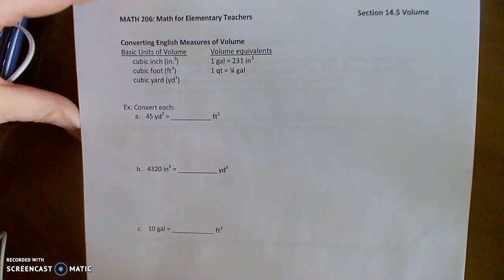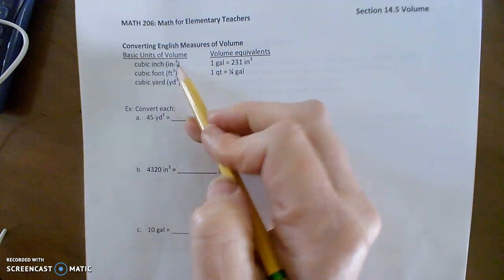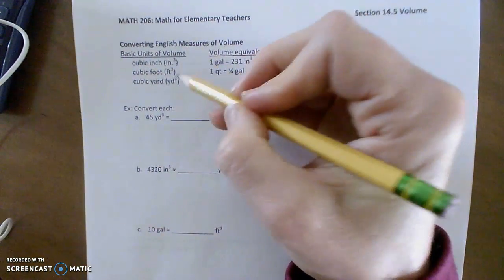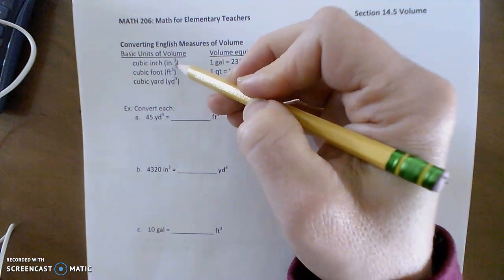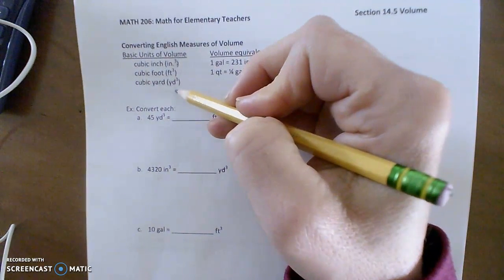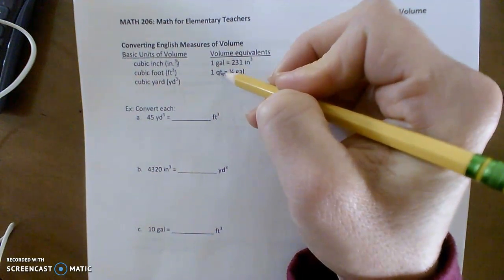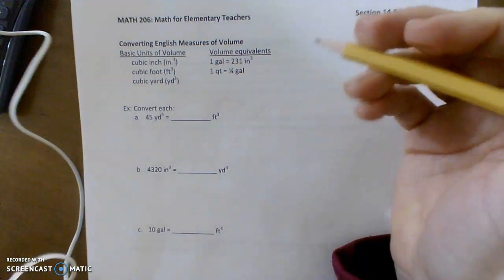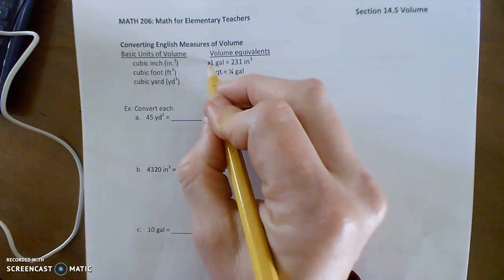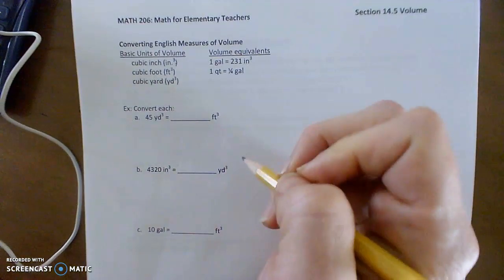Now let's do conversion using the English measures of volume. In the English system, of course, we've got inches, feet, and yards. And if you make the cubes with those units, you get cubic inches, cubic feet, cubic yards. Now you've got gallons and quarts also, which do not have any one-dimensional analogs. But there's 4 quarts in a gallon, or you can say 1 gallon is a fourth, or 1 quart is a fourth of a gallon.